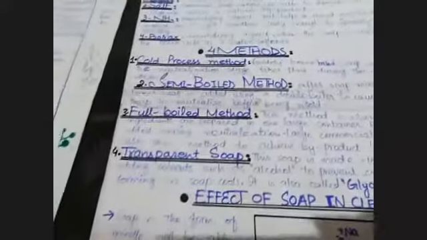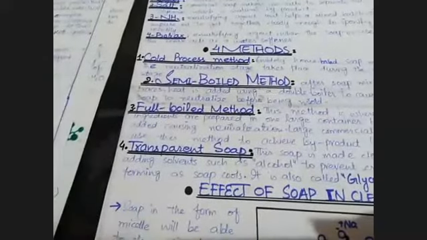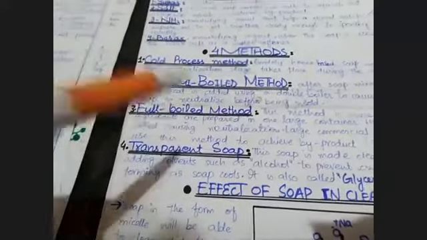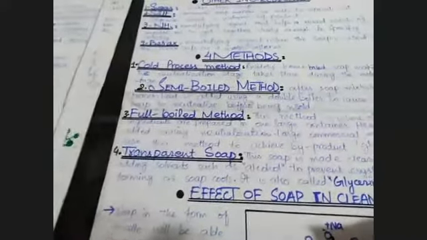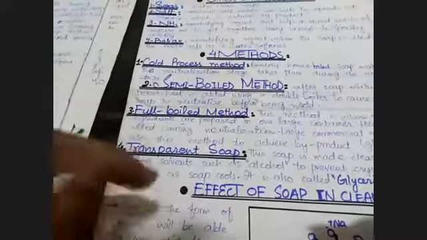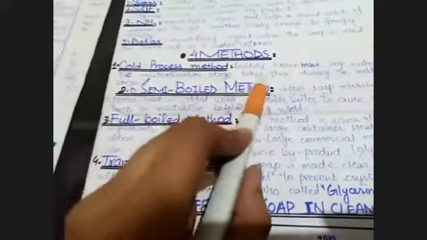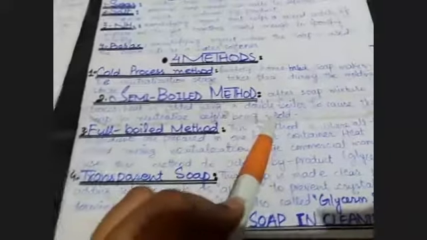In the semi-boiled method, when the soap mixture is formed, heat is added in a double boiler to cause the soap to neutralize before being molded. Here we can see the difference: in one, the neutralization stage occurs during the molding stage, and here it occurs before the molding stage. We have neutralized the soap before it is molded.